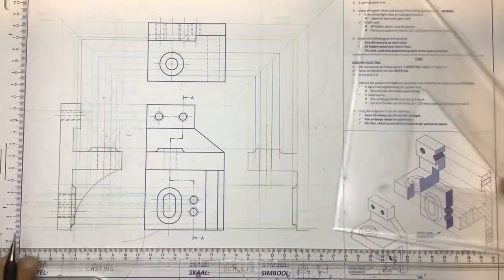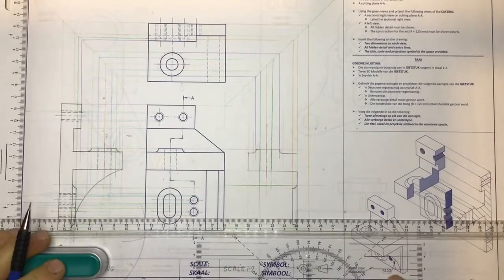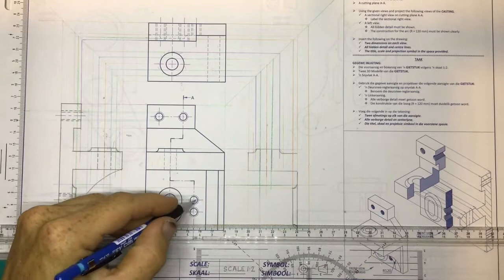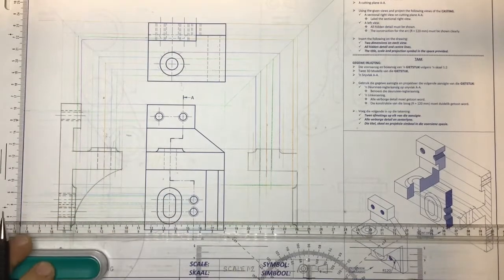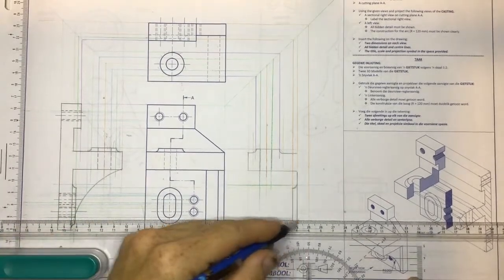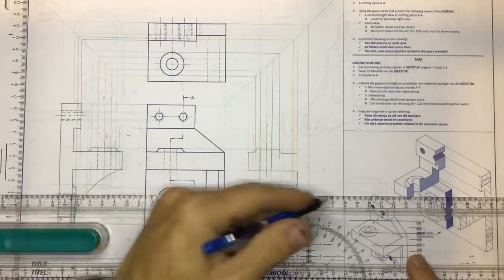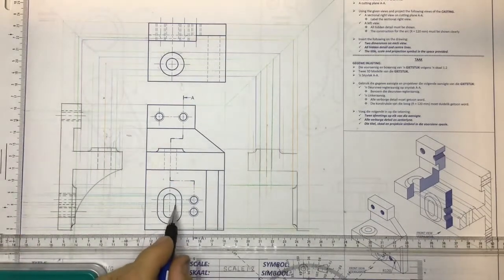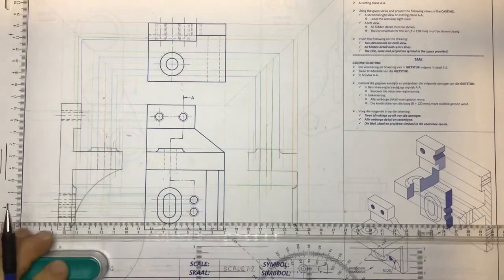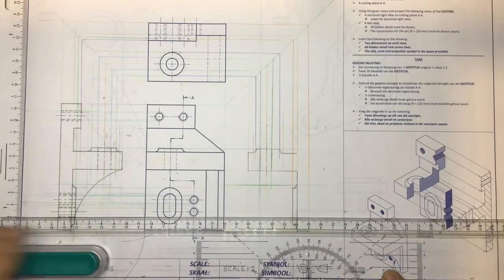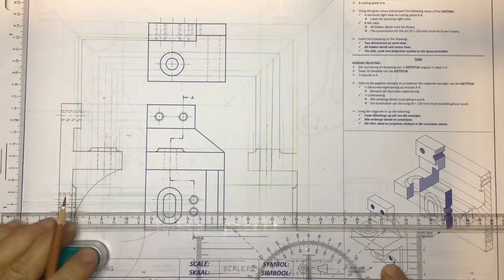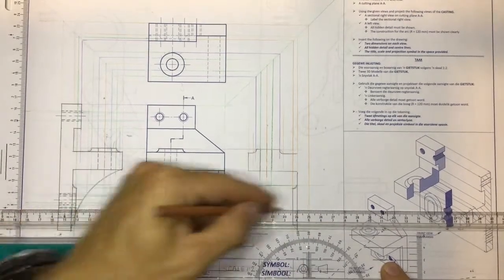There we go. I then need to do these little holes. Normally what I'd do is put hidden detail in over here, showing that there is a hole going through there. But remember, this is a sectional view, so you don't put hidden detail onto sectional views. You're going to take lines coming across from the internal hole over there and over there.